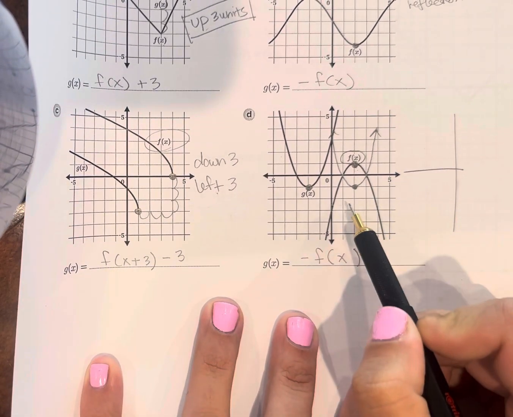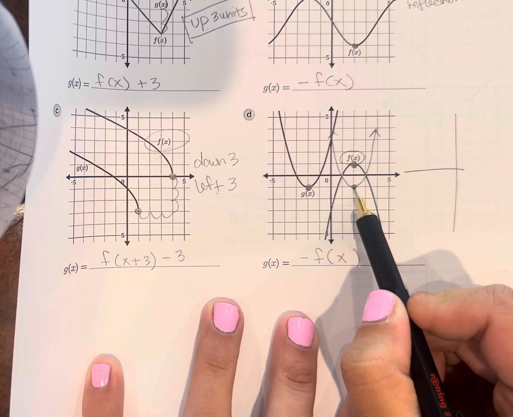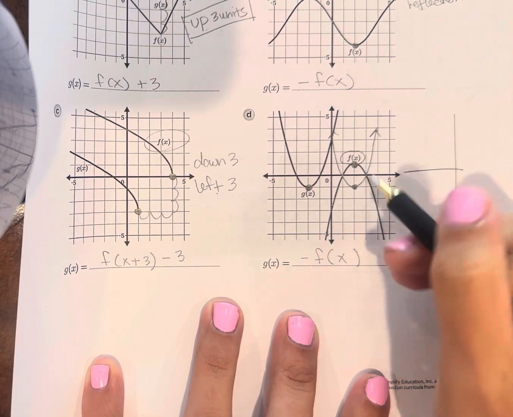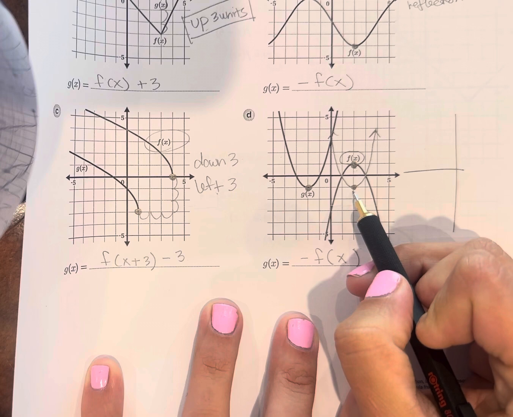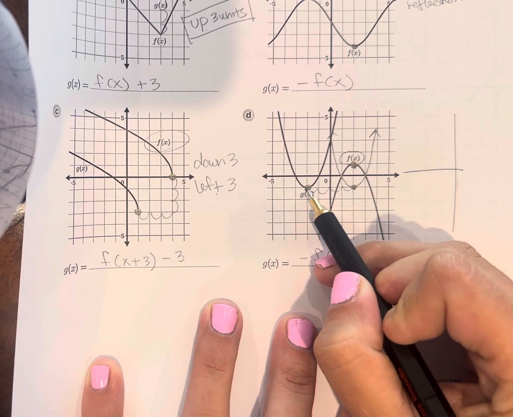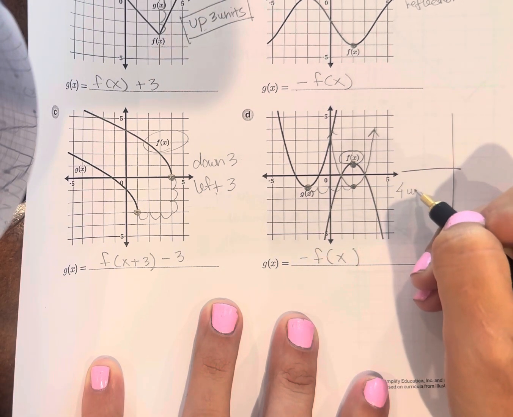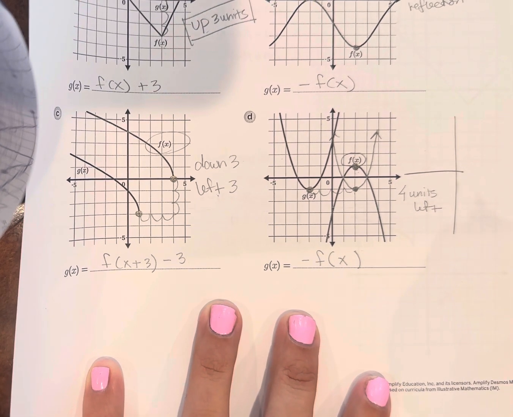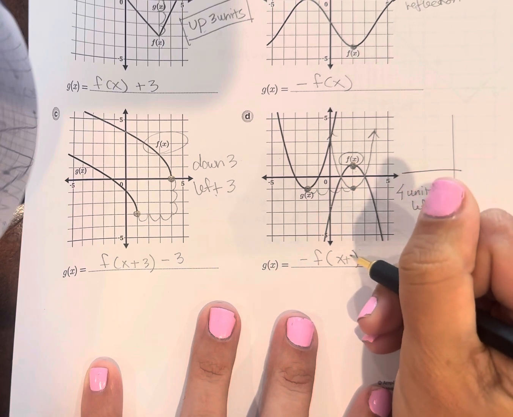So after the first transformation, this is what we have. And then now here's where you have two options, all right? From here, you may see this as having gone 1, 2, 3, 4 units to the left. If that's what you see, you'll put a plus 4 here.